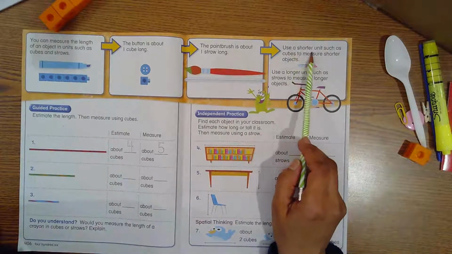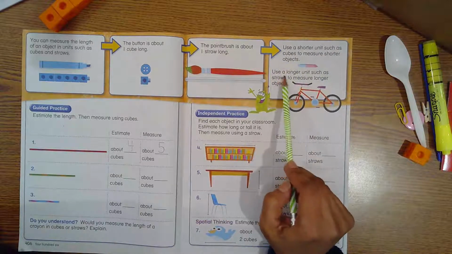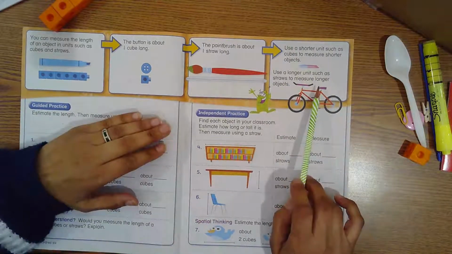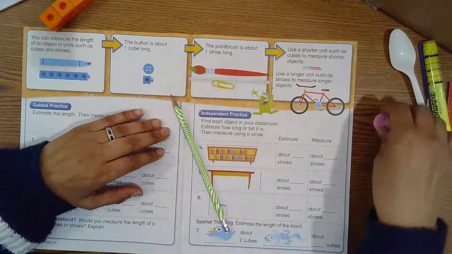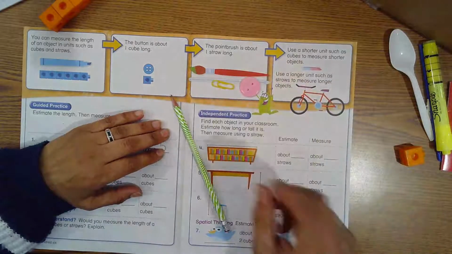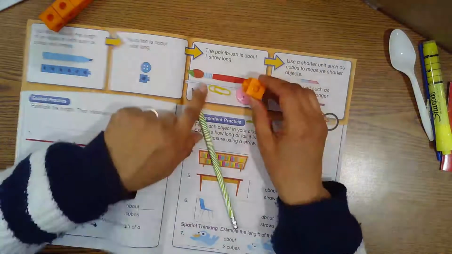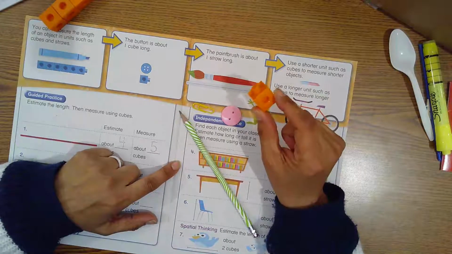But when we use a shorter unit such as cubes to measure shorter objects, we use longer units such as straws to measure longer objects. This is the most important part. If I have something small like my paper clip or a button or a quarter, I'm gonna be using a cube because I know my item is small. So I'm gonna use a small measuring unit.